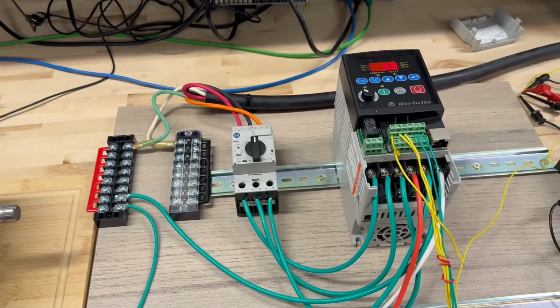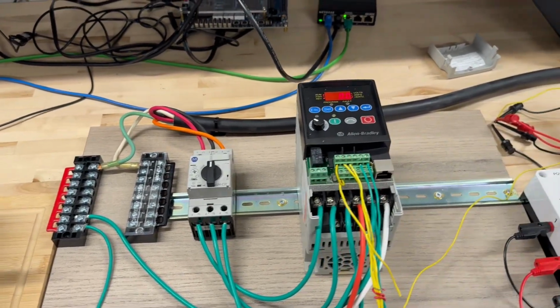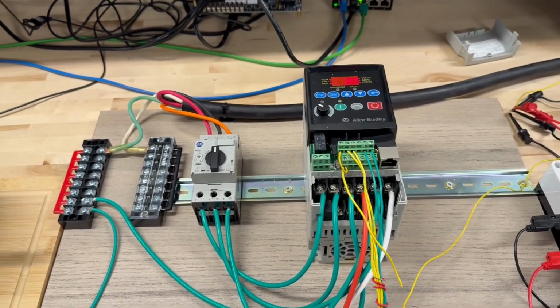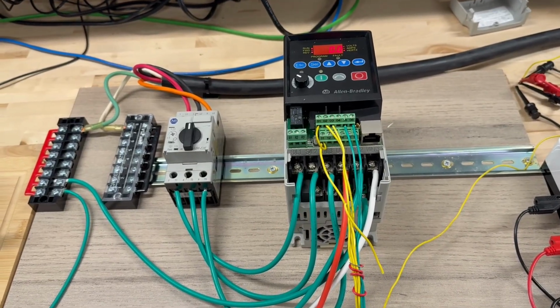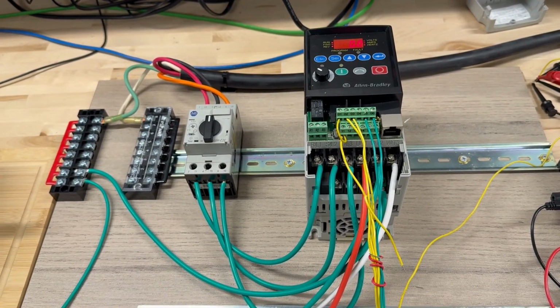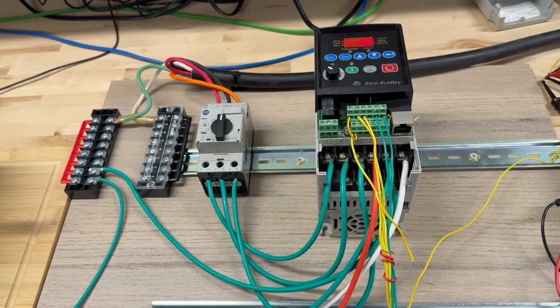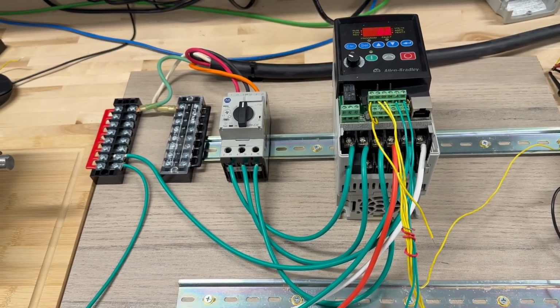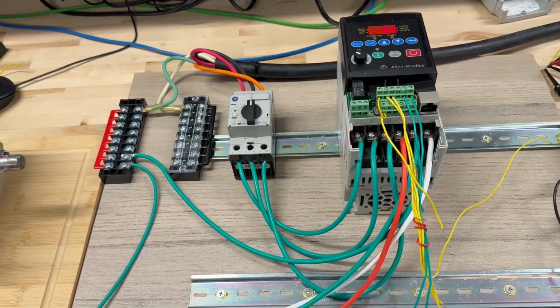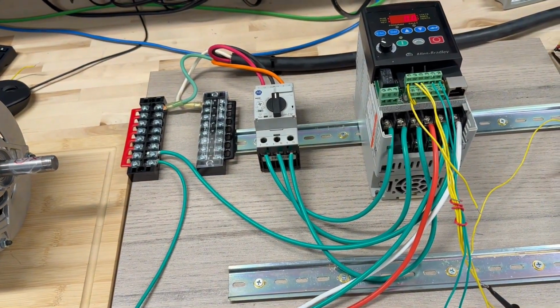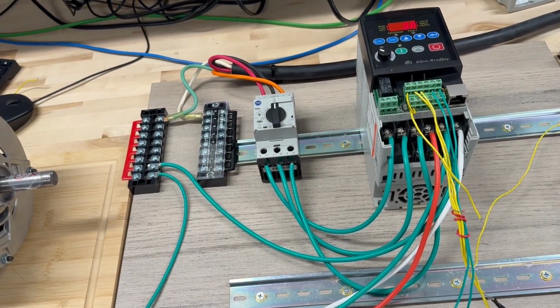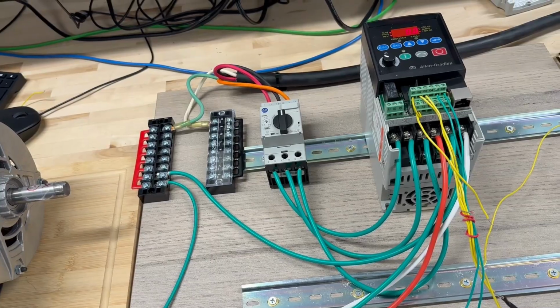Let's check a few things. The first one: if you remember in the previous video, for seeing and testing the error for the relay, we decreased the motor overload current to be able to see that error.